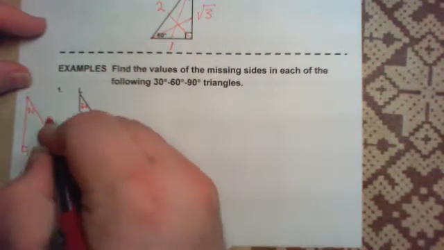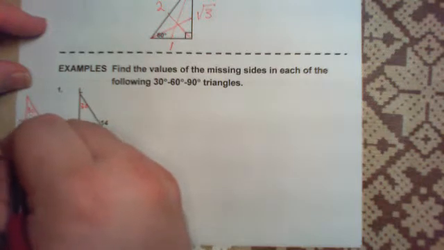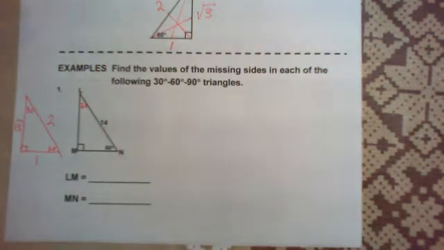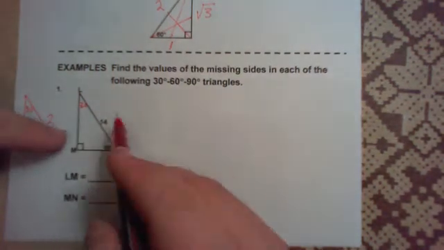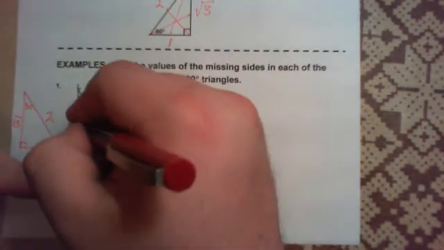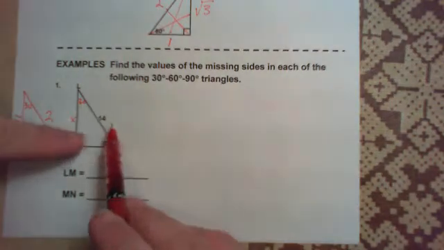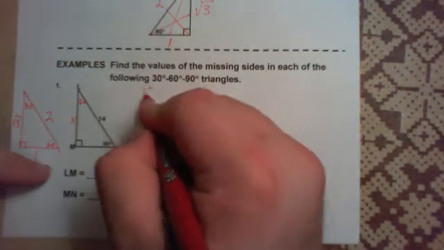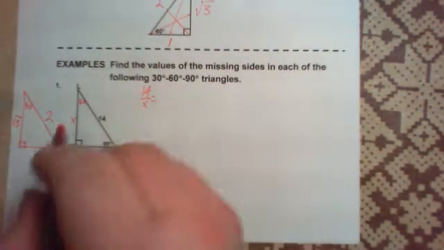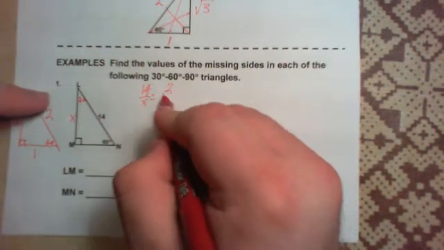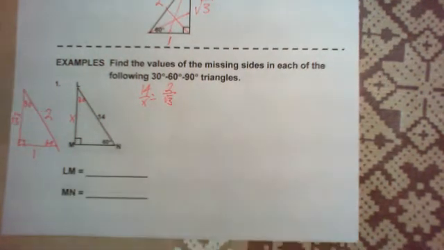I'm going to label it 1, 2, square root of 3. So if I'm going to solve for LM first, this over here, I have 14 is to x as 2 is to the square root of 3.